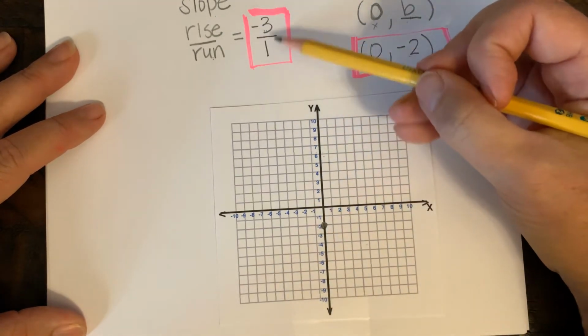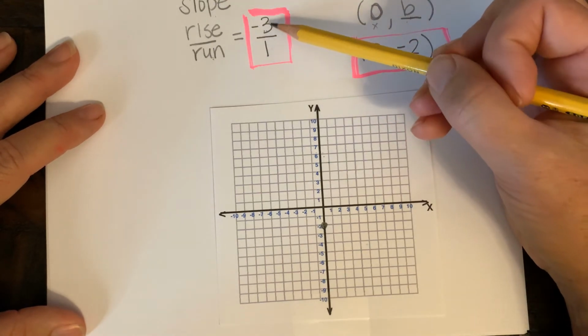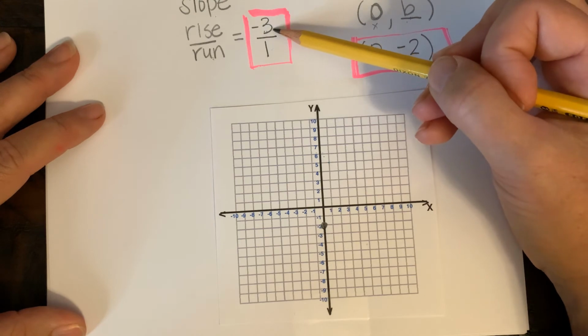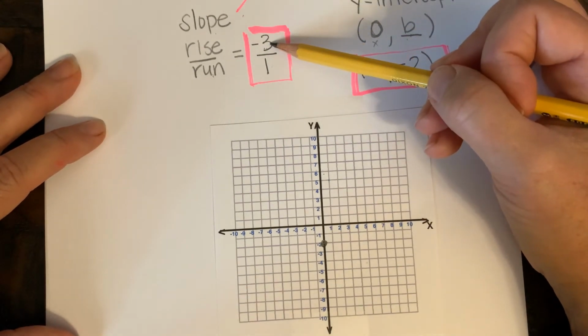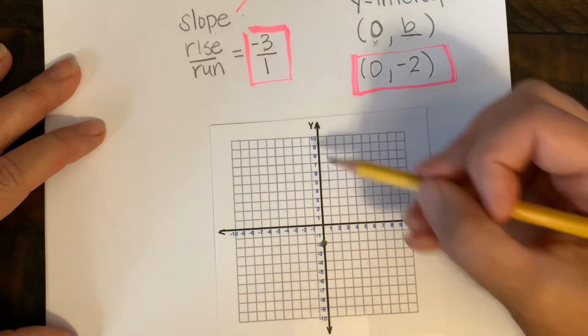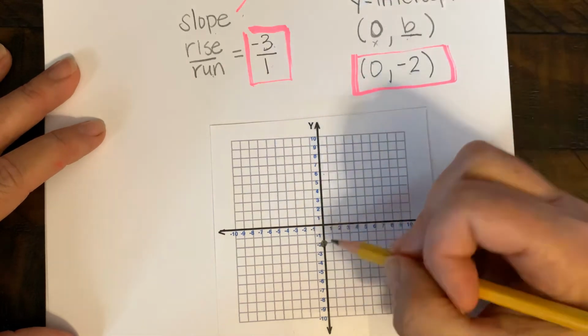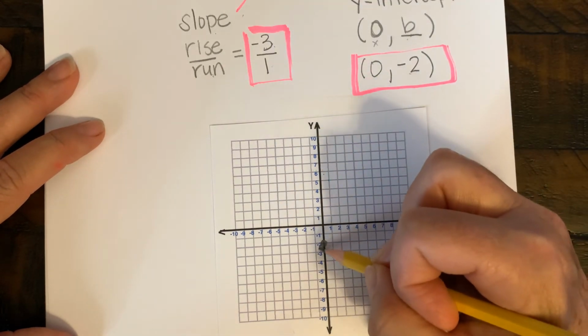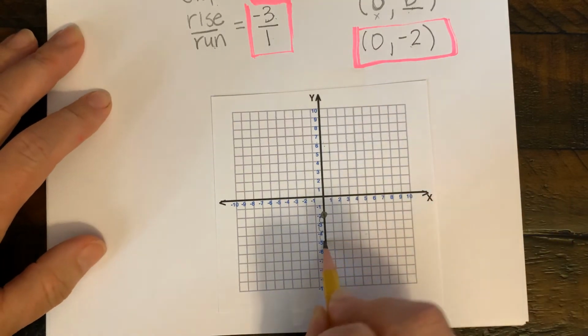The second thing I need to do is graph my slope. Now this is telling me to rise negative 3, which sounds funny because we are going to actually drop down 3, because the rise is what we do on the y-axis. Since this is a negative 3, that means I'm going to drop down 3. So I'm going to count down 1, 2, 3.